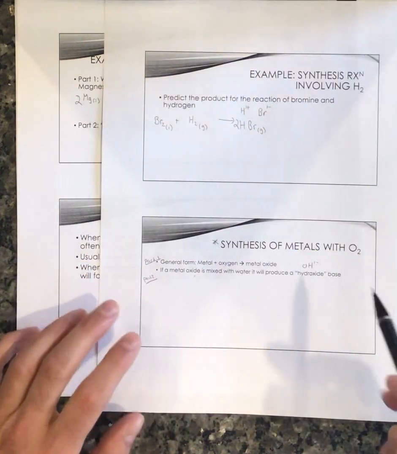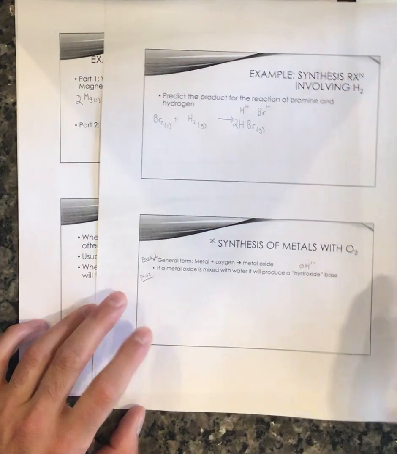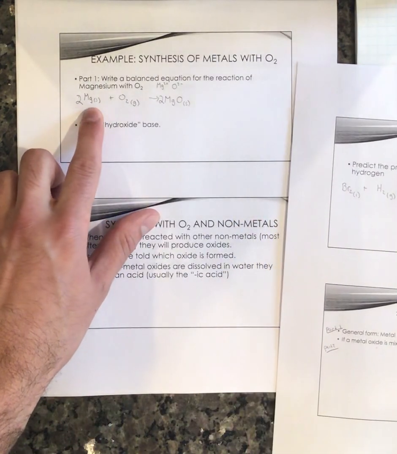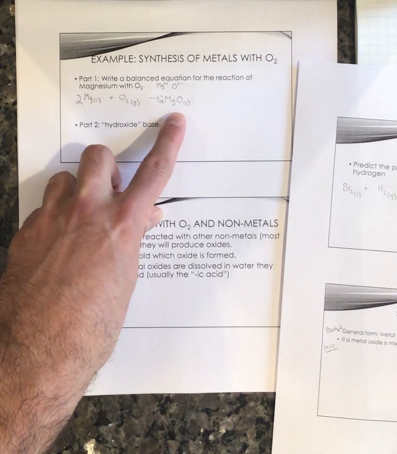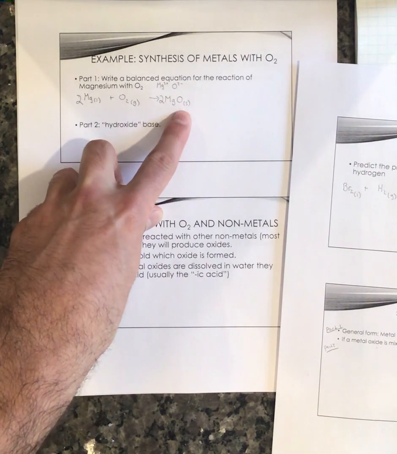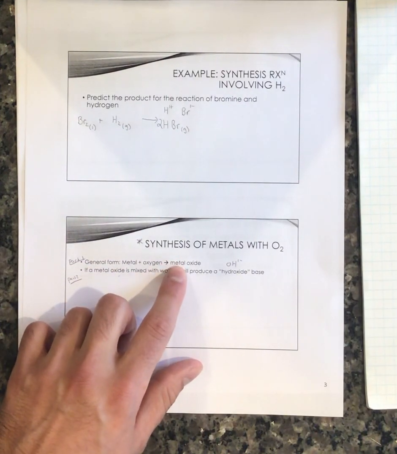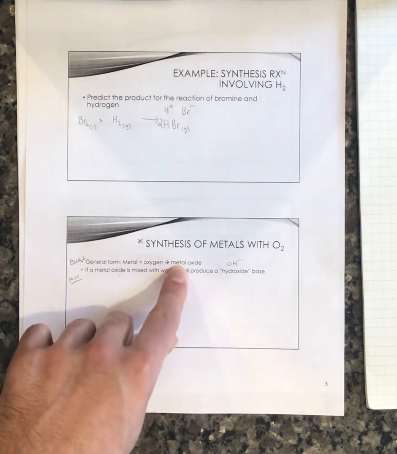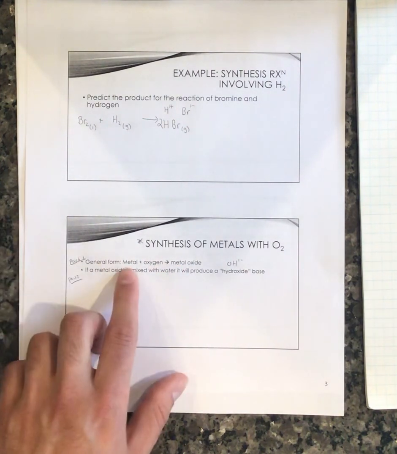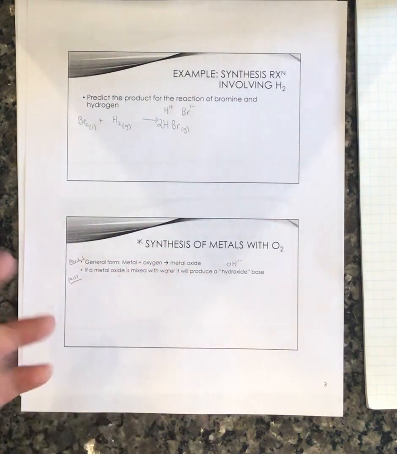And it says this. A metal and an oxygen will make a metal oxide. So I have a metal, which is magnesium, and I have oxygen, and it's making a metal oxide, magnesium oxide. So the only thing that's changing in this formula is which metal you're given. So you could have magnesium, you could have copper, you could have sodium. It doesn't matter. Whatever the metal is, that's the only thing that's changing in this formula.